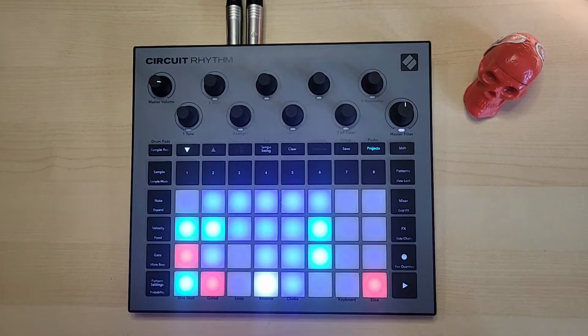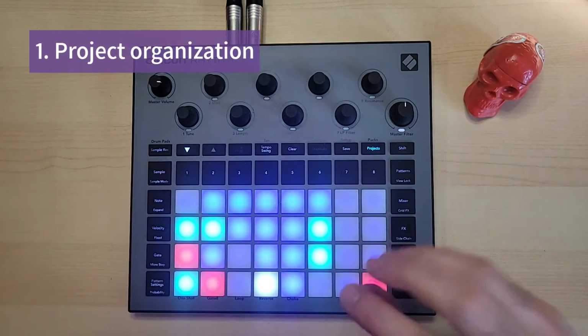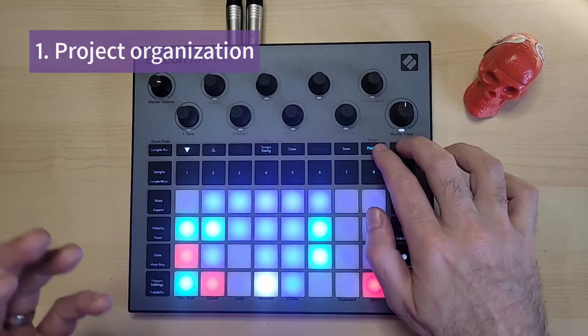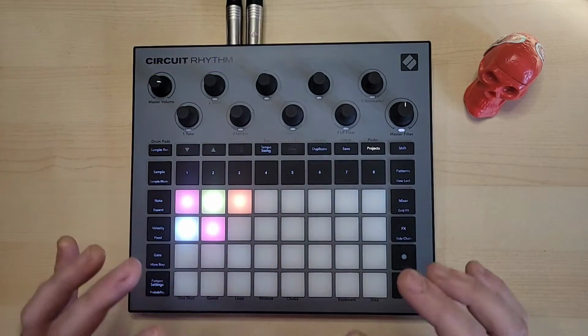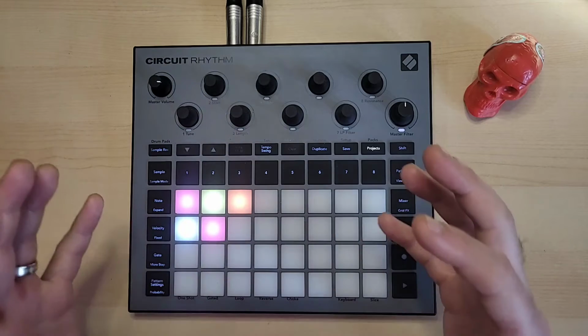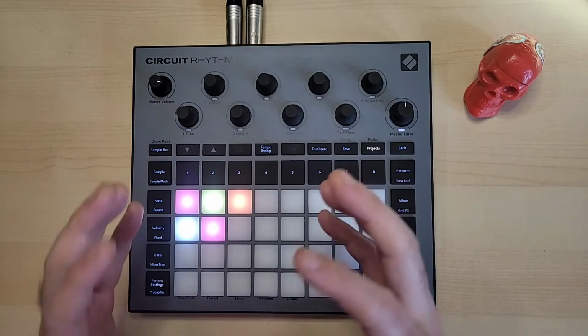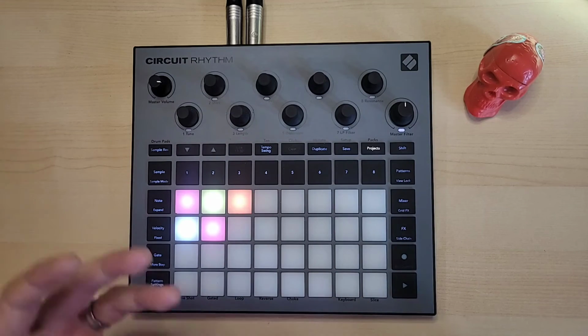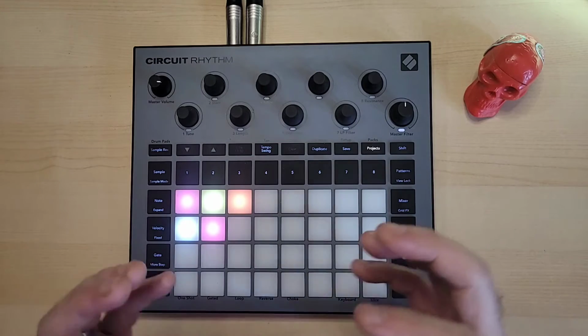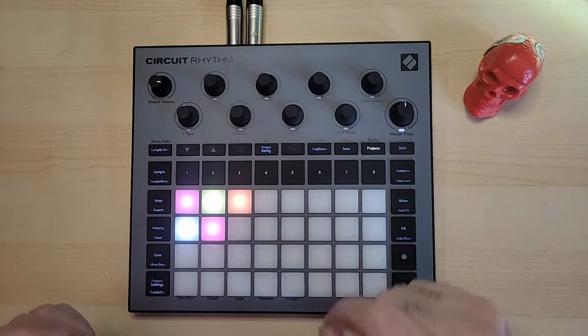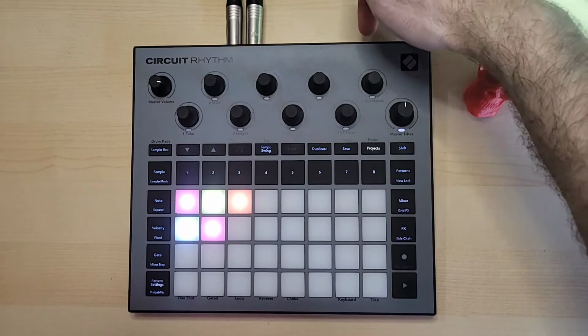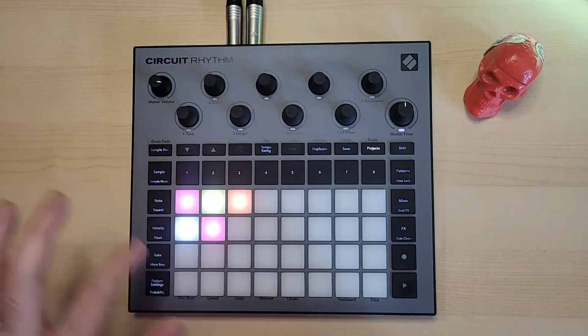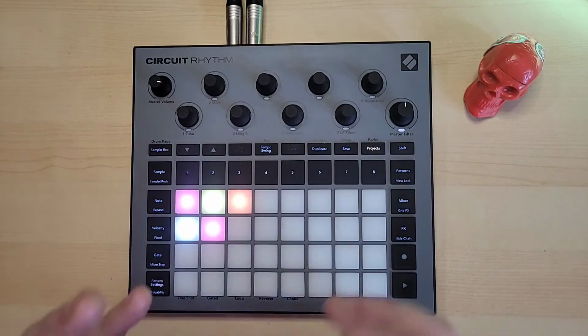And the first thing I wanted to bring up is how the Circuit Rhythm organizes its files, its projects and samples. And that starts with packs. Packs are your grouping of songs and samples, and there's a limited amount of space in each pack, 64 songs, a certain amount of samples, but you can have multiple packs on the same card. So I have a 128 gig SD card in the back here. So far, only 5 packs have been created, but there's a lot more room.